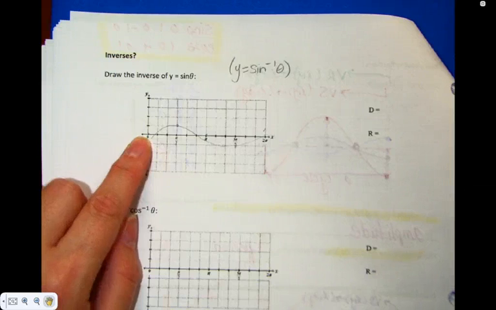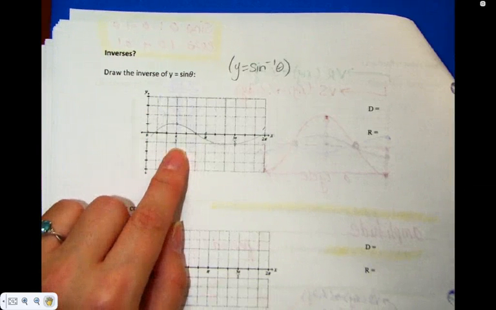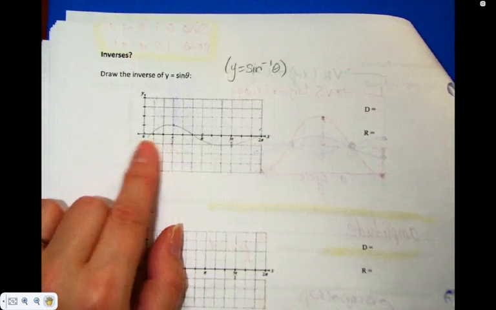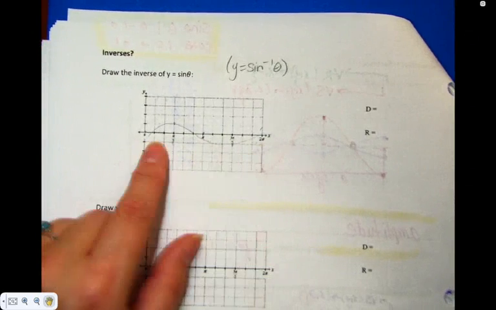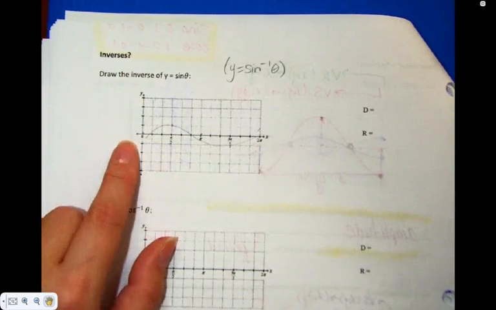The point's going to stay the same. Pi on 2 and 1, flip those coordinates. 1, pi on 2. The problem is where the heck is 1 on this thing? Where the heck is pi on 2 here?